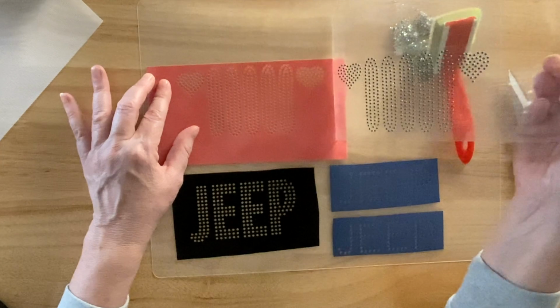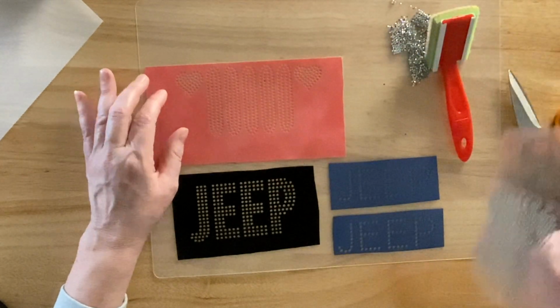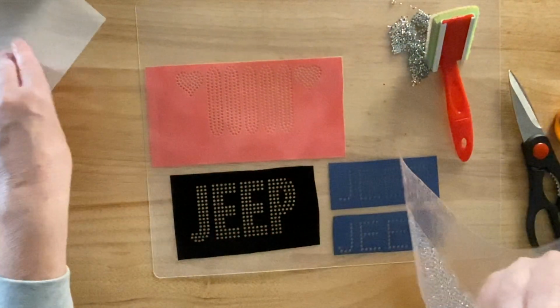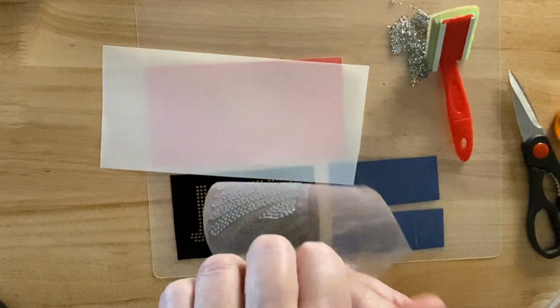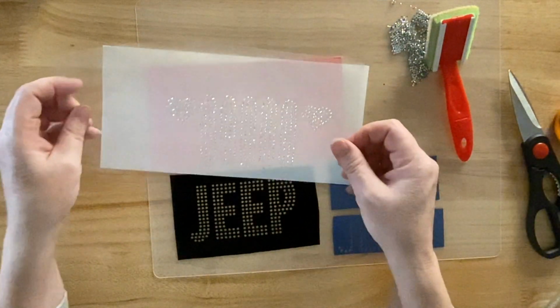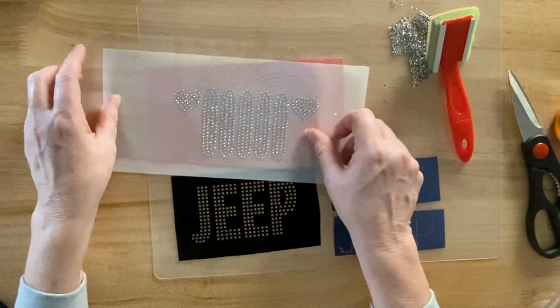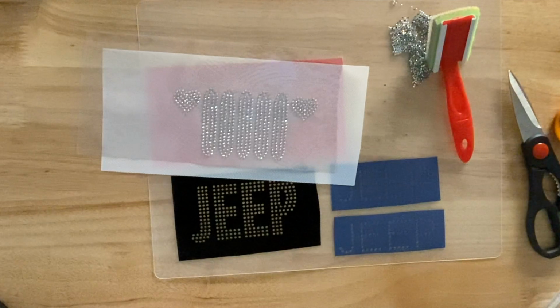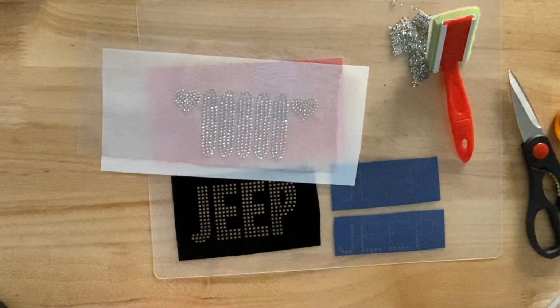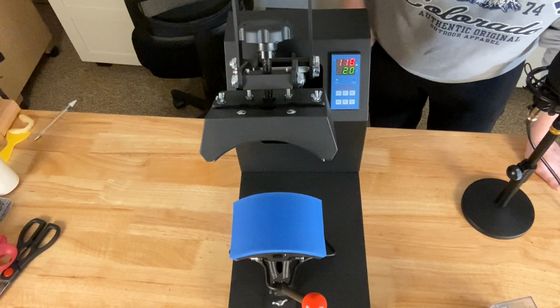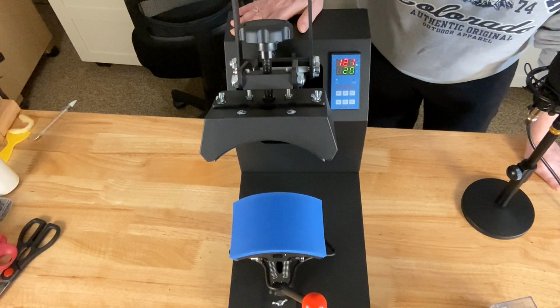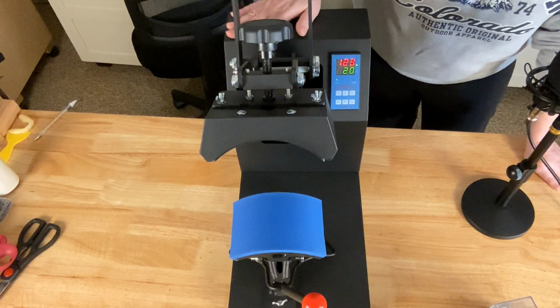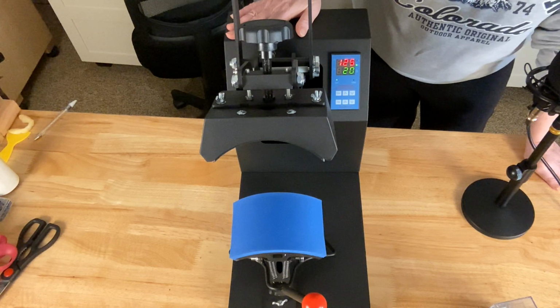And the hot fix tape isn't too expensive, so use it several times, but once you start having problems, go ahead and cut a new piece. So I'm going to lay this right back down on the backing. I'll clean up my stones, I'll get my hat press up here, then we're going to put this on the hat. Now, it's hard to fit this whole press into the camera, but this is an inexpensive hat press that I got off of Amazon.